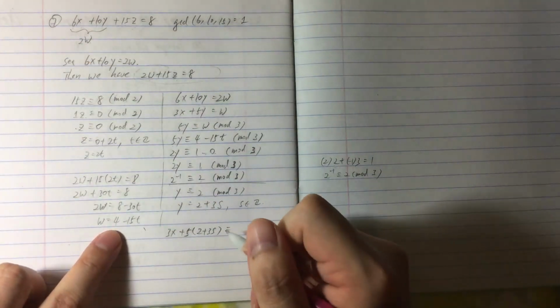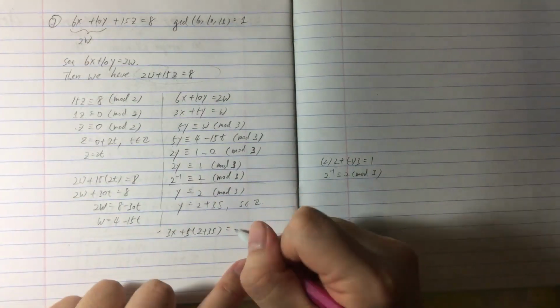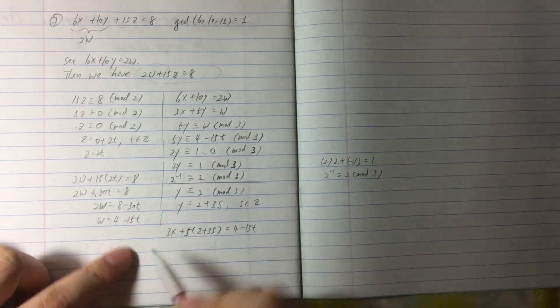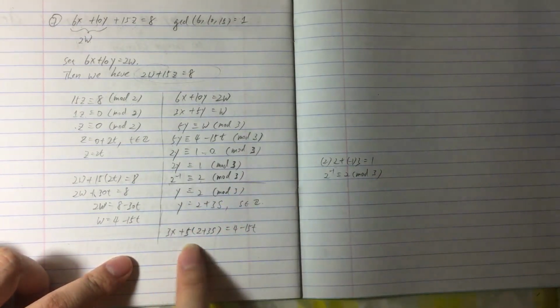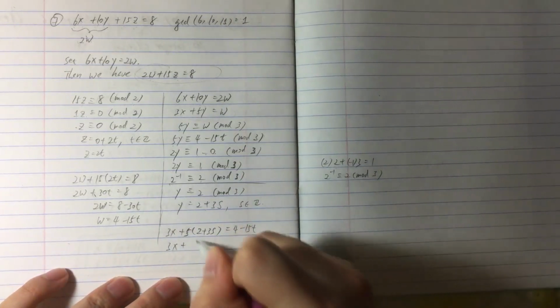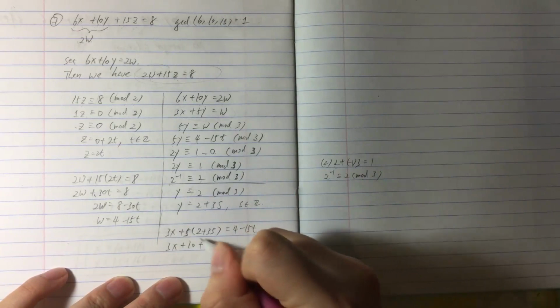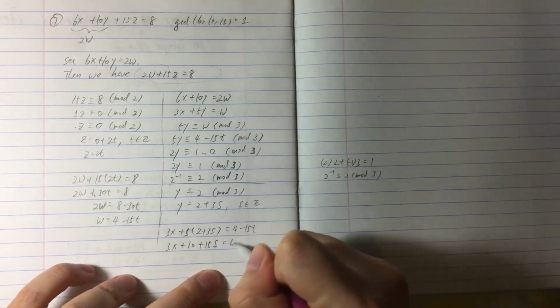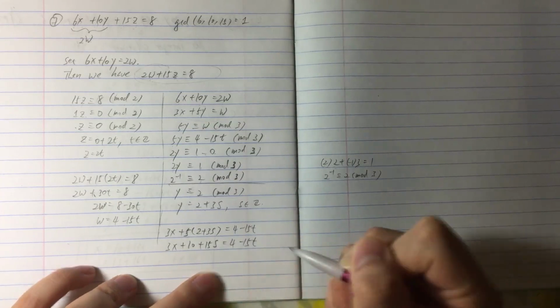W is 4 minus 15t. Then solve an equation for x. I have 3x plus 10 plus 15s equal to 4 minus 15t.